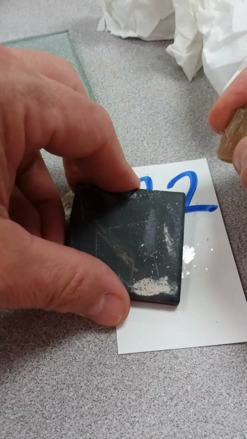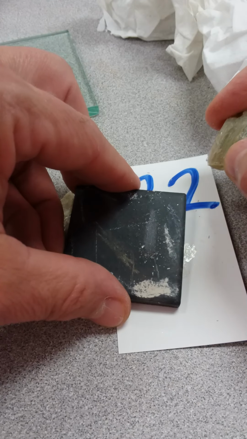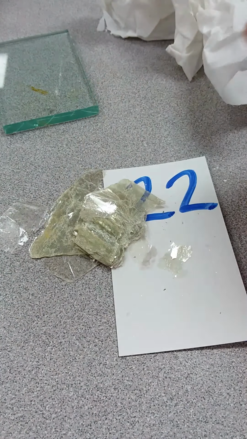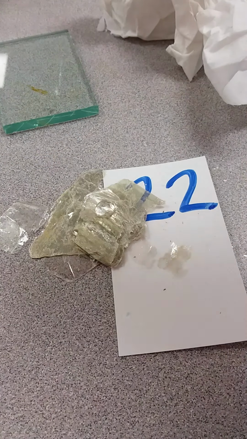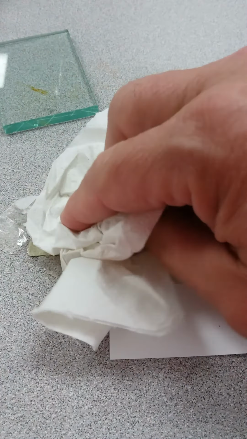And it leaves a whitish streak. This sample does not react to hydrochloric acid.